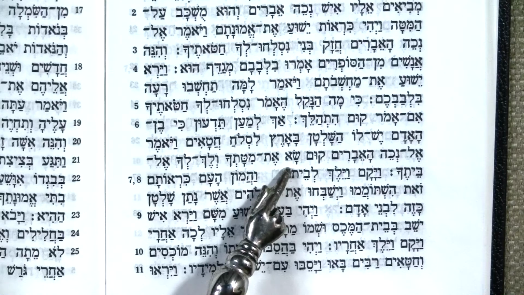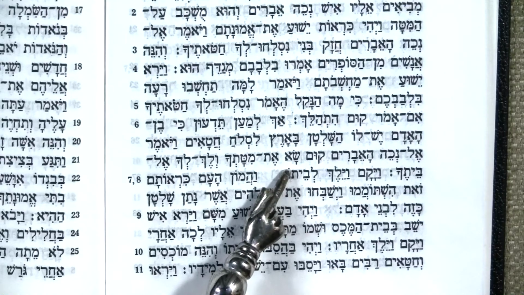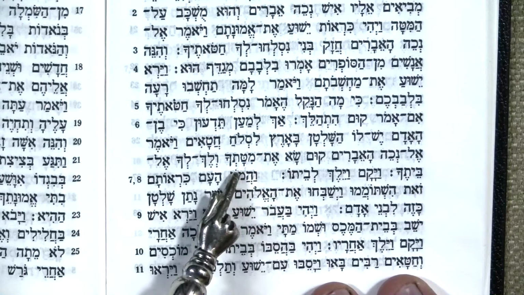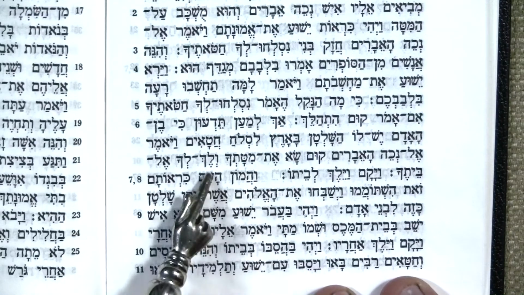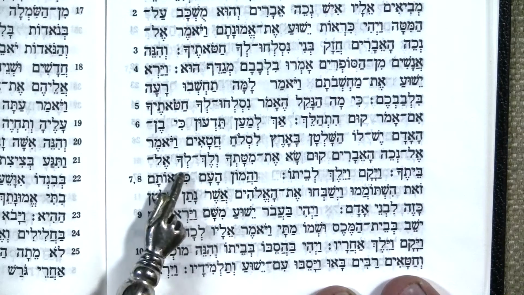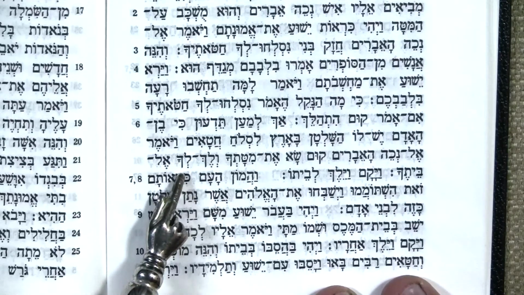Nun is a weak letter, and so it's dropped in this imperative form. Sa, pick up or carry, et mitatcha, your bed. V'lech, the verb here is halach, to walk. Hey as a weak letter is dropped, and we have lech. V'lech, and walk, lecha, for yourself.